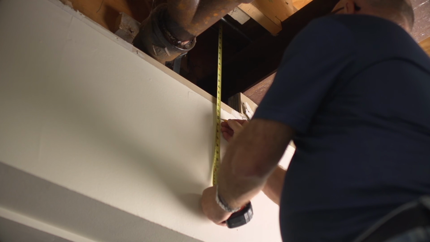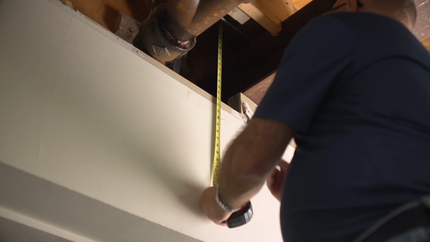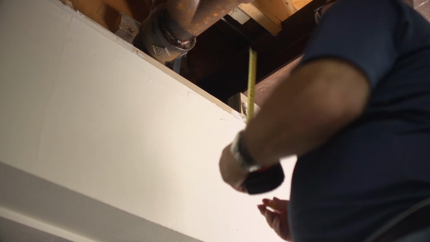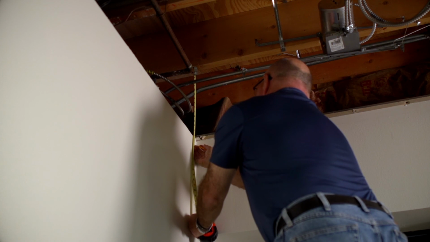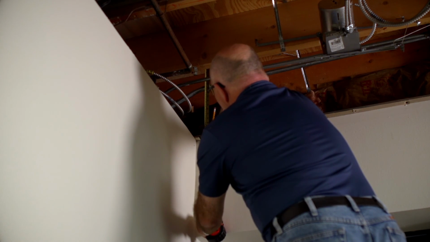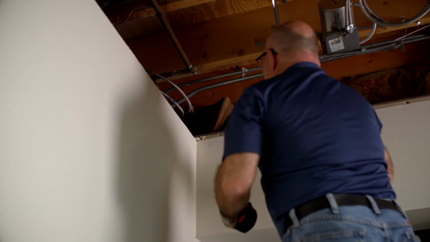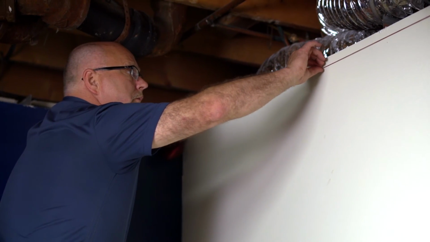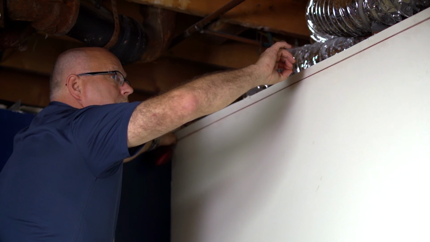Next, make a mark 1 inch higher than your desired ceiling height at each room corner. Measure down from the floor joists above the ceiling at each room corner the same distance as your first measurement mark. Once you have marked all corners, use a chalk line to establish the position of the top of the wall angle. Once the lines are set, install the wall angle.